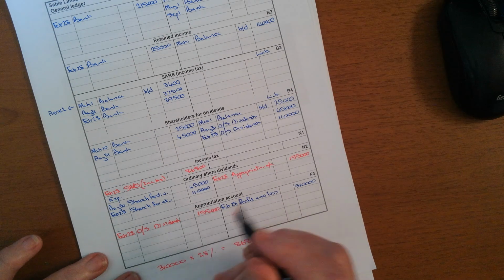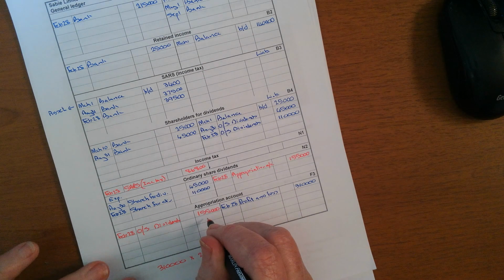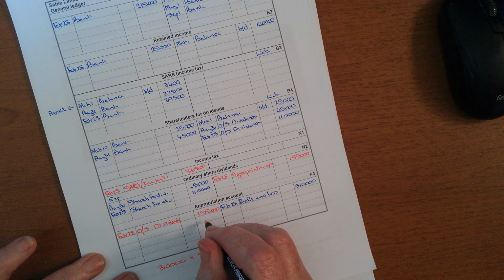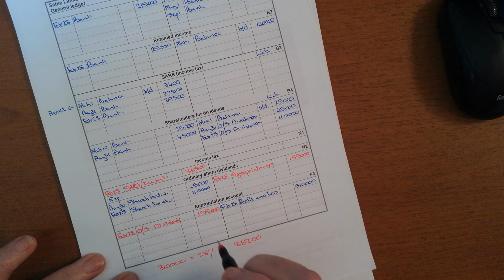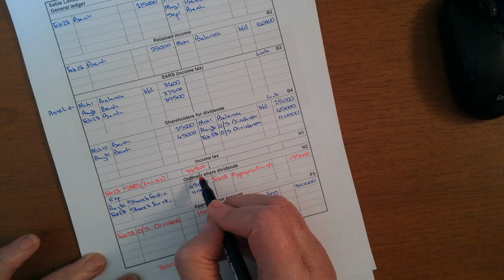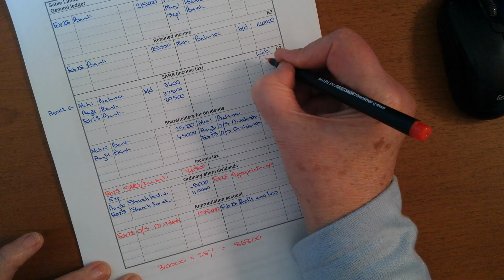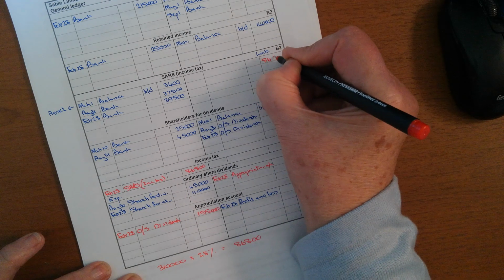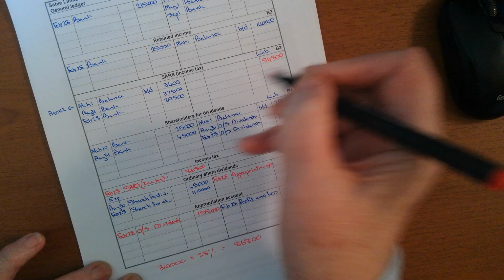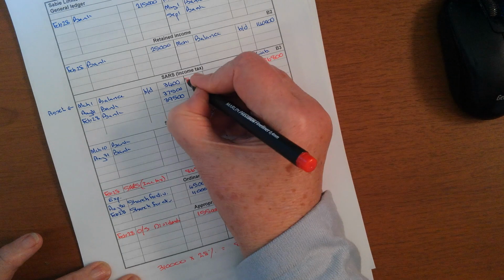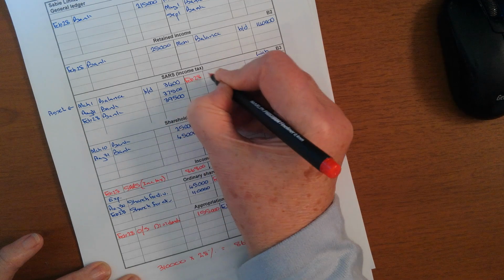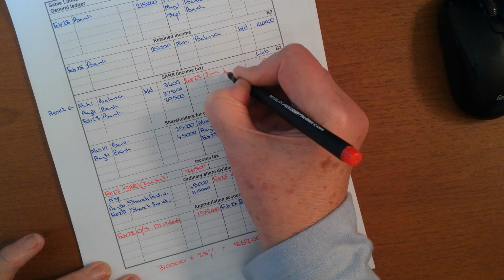And I will take that total amount, the 155,000, to the income tax is 86,800, and I will take that 86,800 to SARS to indicate that is the total amount that we owe them. February the 28th, income tax.